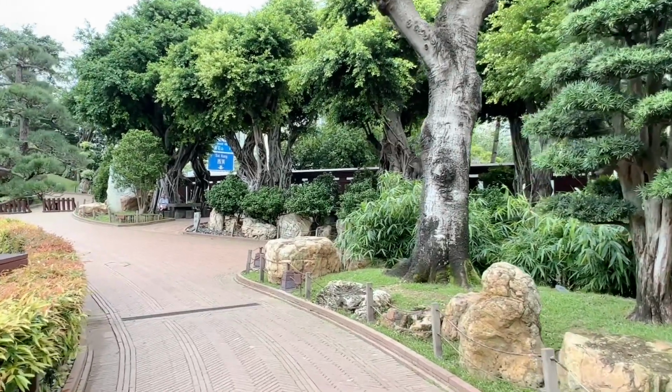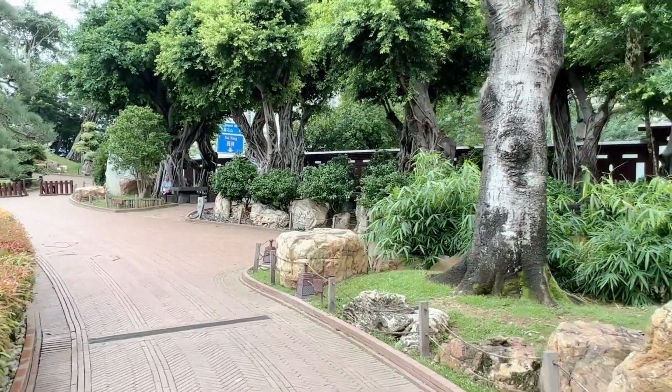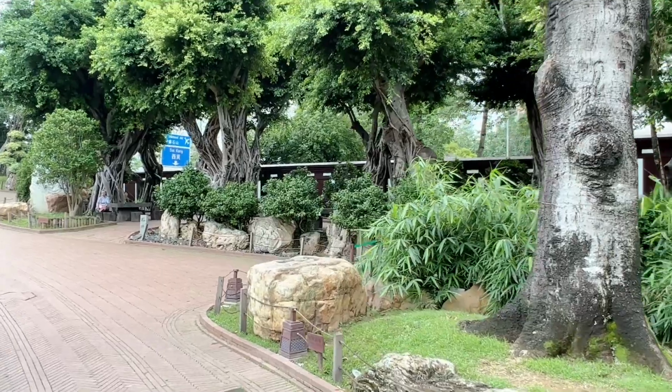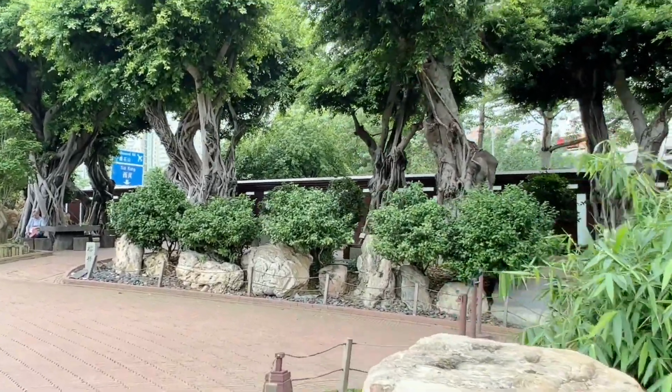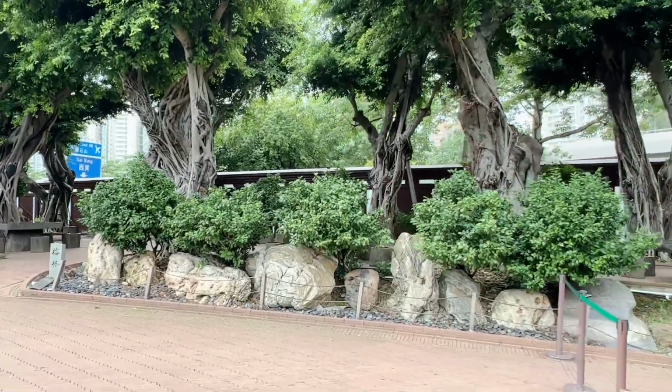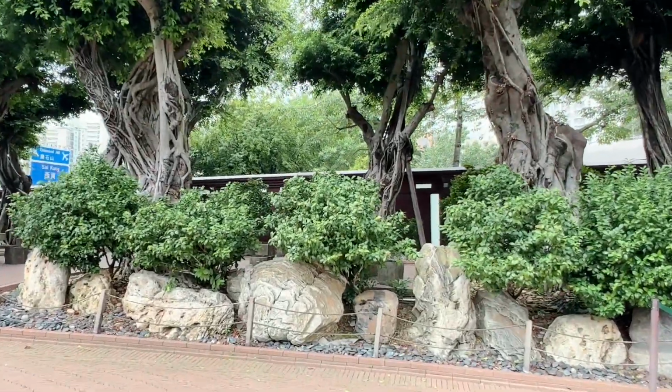Now there's a nice resting place with these banyan trees, and they've got these tables and little stools, and they've got an interesting story. Yeah, I'll show you one.